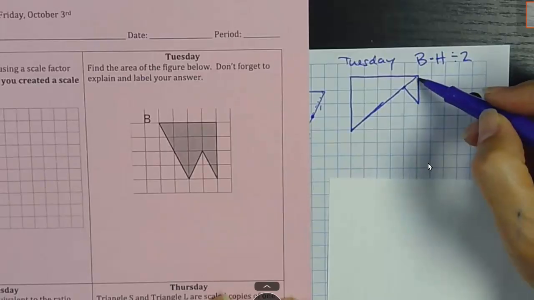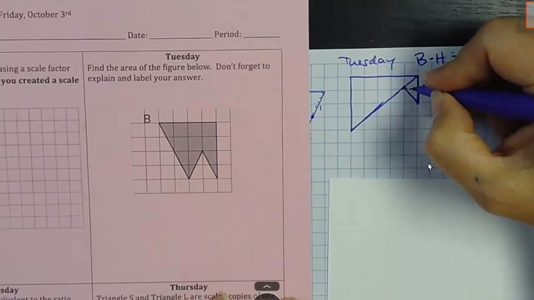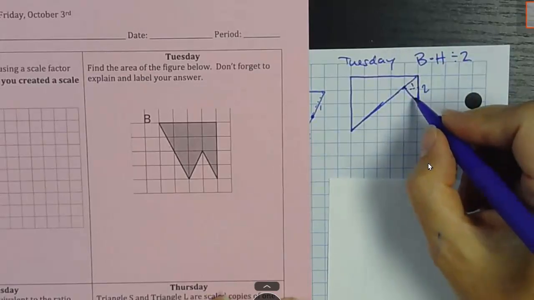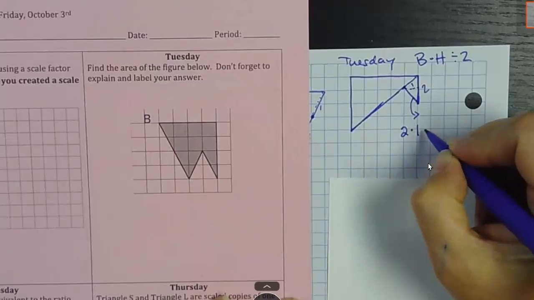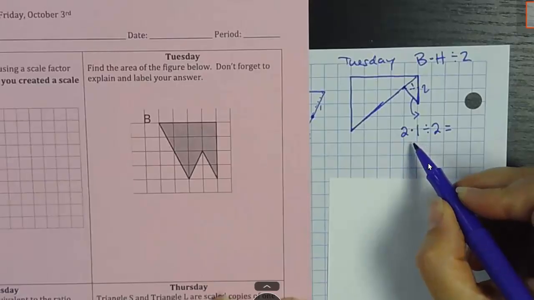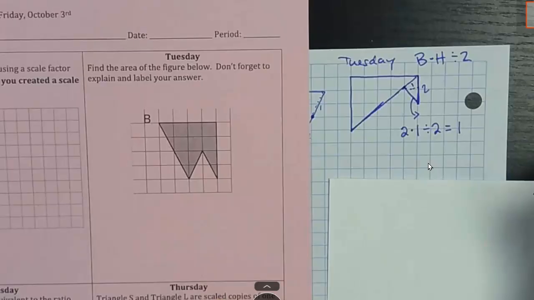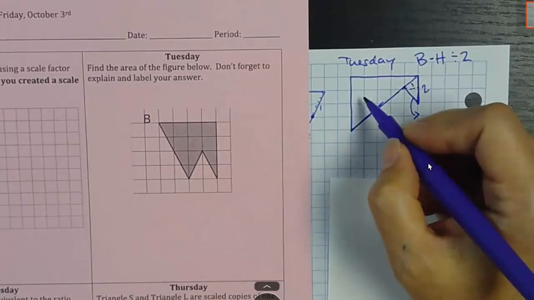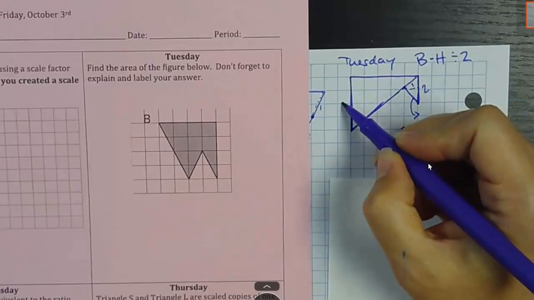Here's one. My base is a side, so 2. My height right here is 1. So for this triangle, it would be base times height divided by 2. 2 times 1 is 2, divided by 2 is 1. So the area of that little triangle right there is just 1. For this one, my base could be right here, which is 1, 2, 3, 4.